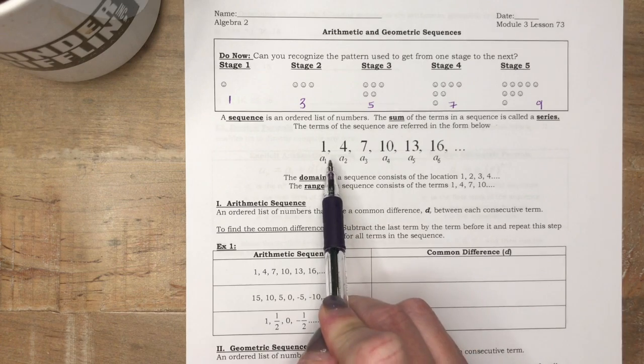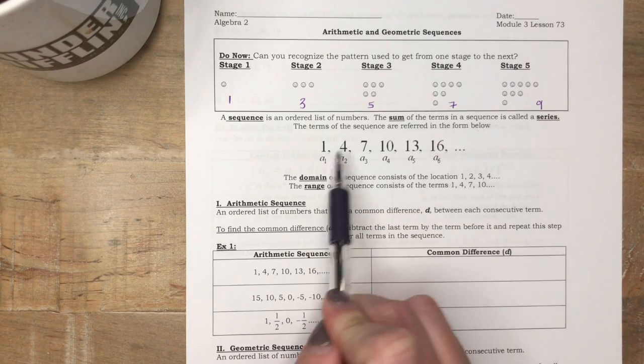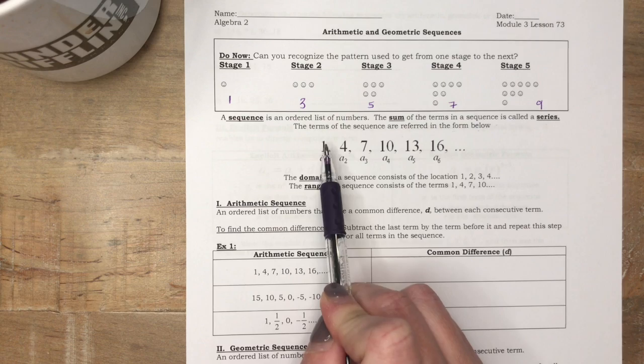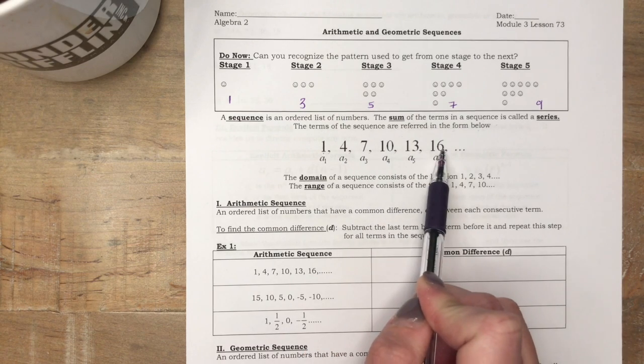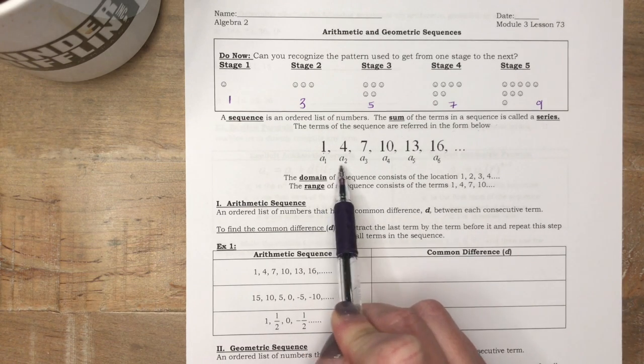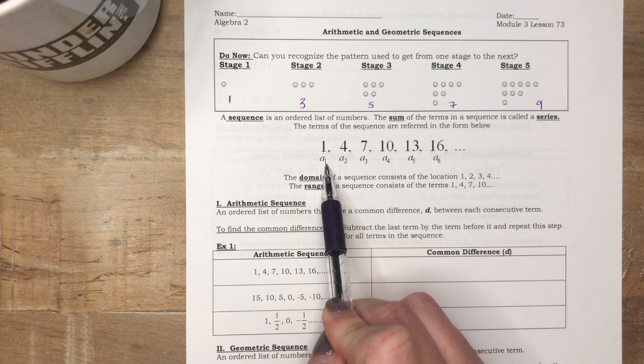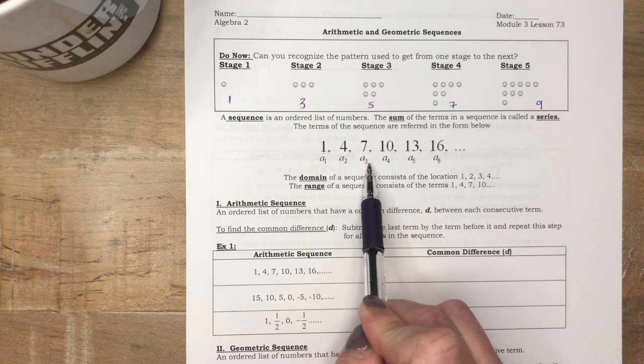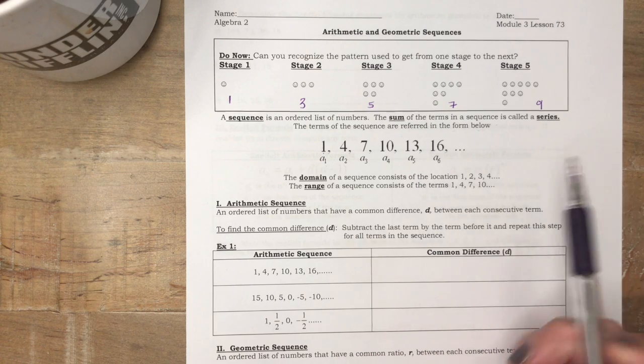So like here, it says the terms of the sequence are referred to in the form below. So the terms are 1, 4, 7, 10, 13, and 16. But see these subscripts on the bottom, A sub 1, A sub 2, A sub 3, A sub 4, A sub 5, A sub 6.